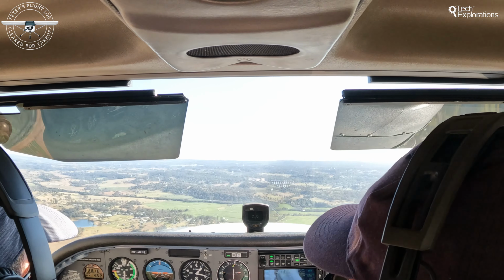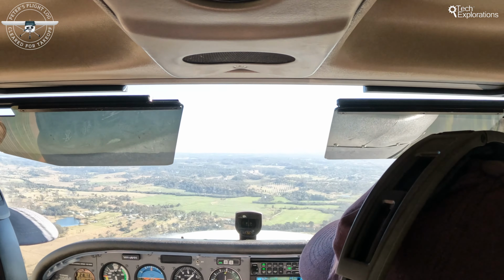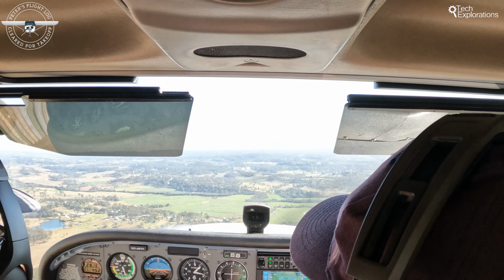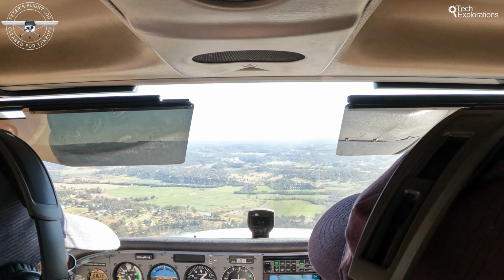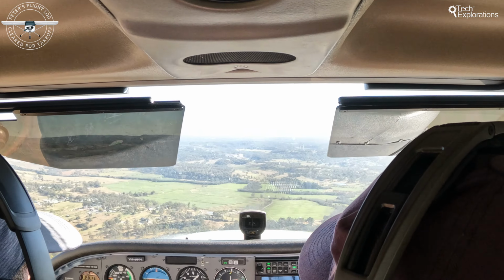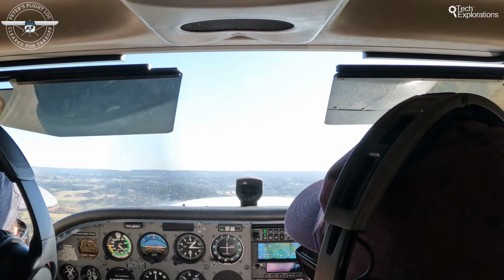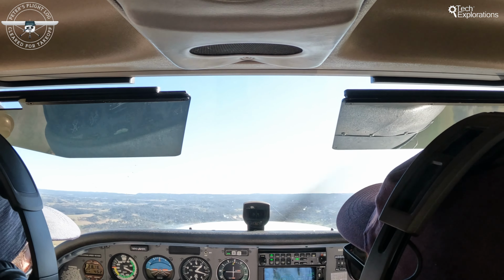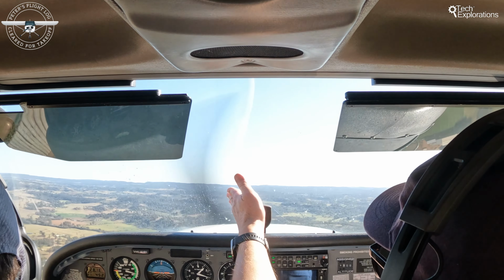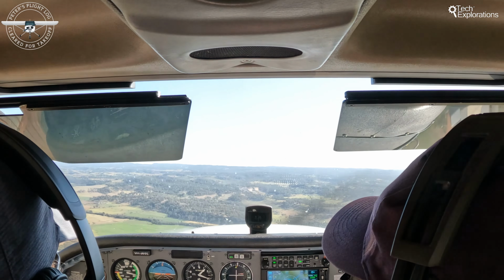Do a left turn. 10 degrees of flap one. Yeah, I can do it. Below 110. Yep. Don't let the aeroplane descend. Keep the directional control. Yep. Alright, okay. We're pointing out here. We should be pointing over there. Alright.